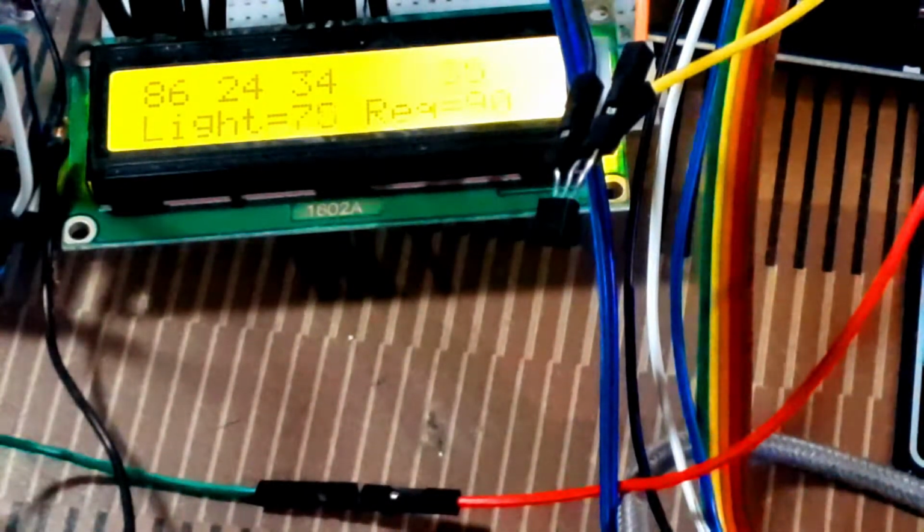The light over here is the real time light that the LDR is capturing. It is fluctuating more because the refresh rate is 0.15 seconds.